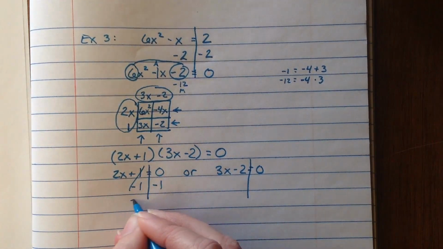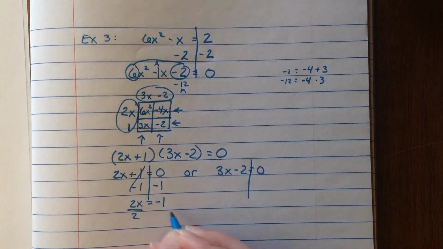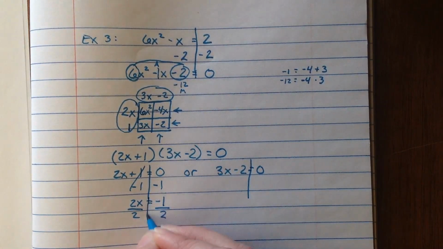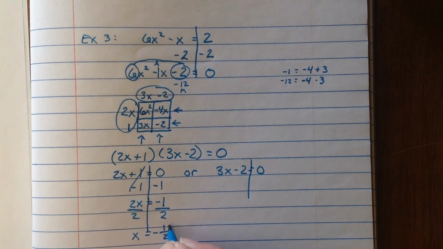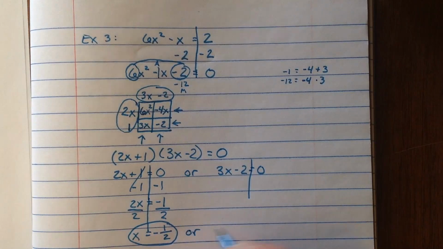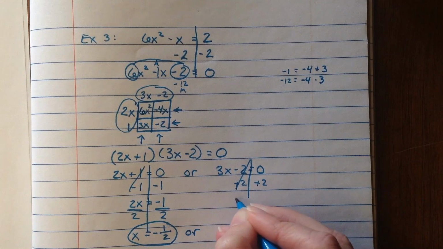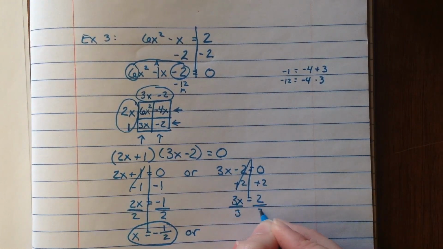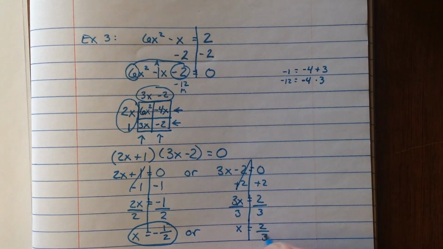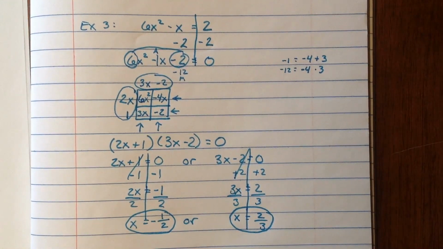-1, that's gone. We've got 2x is equal to -1, and we have to divide by 2. You could write that as a decimal, but I'm going to keep it as a fraction. So x is equal to -1/2, or add 2, we get 3x is equal to 2. Divide by 3. We could also write this as a decimal, but I'm going to keep it as a fraction. 2/3. So we get fraction answers here, but that's okay.